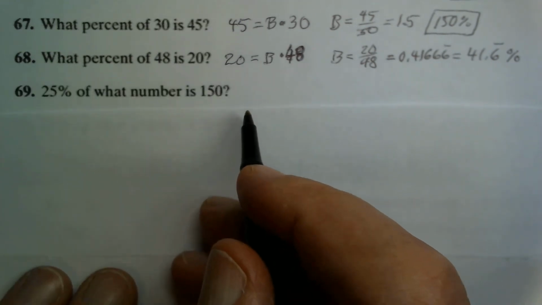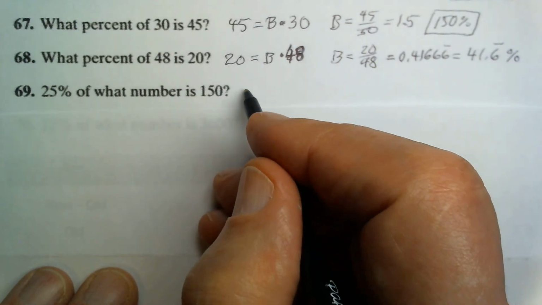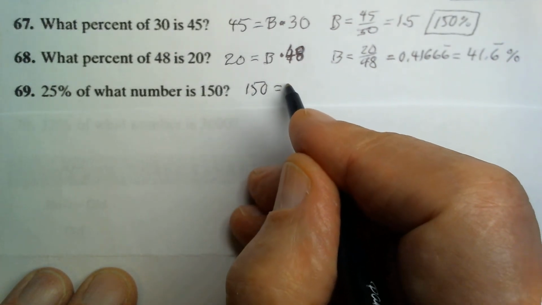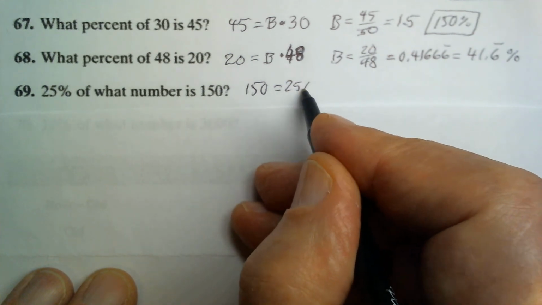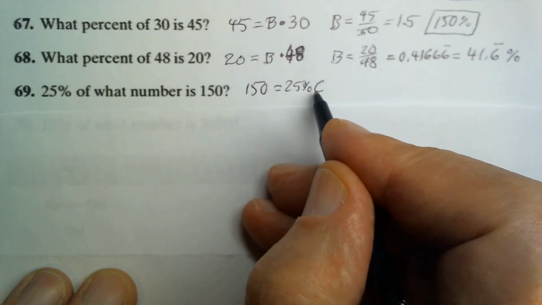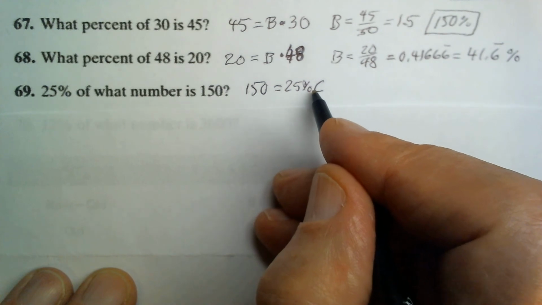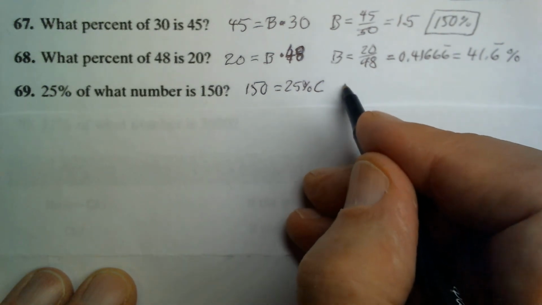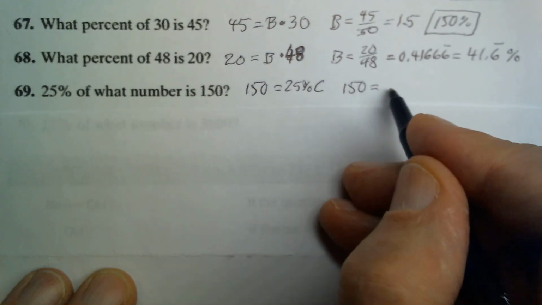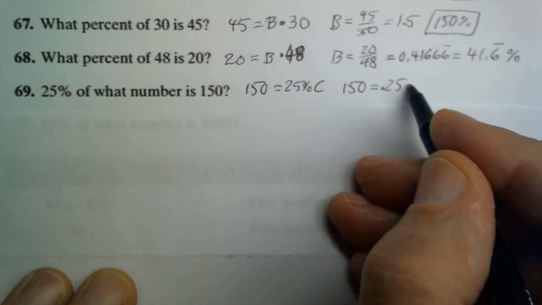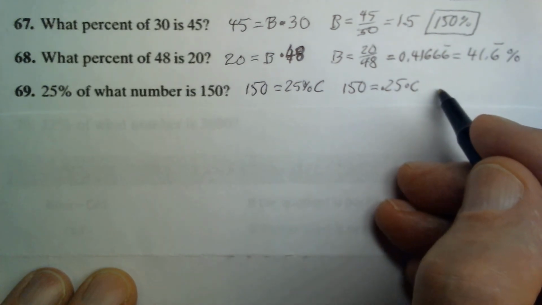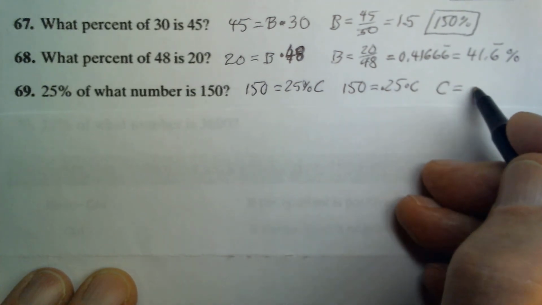In number 69, we have 150 is, and now we're looking for the number. We have 25% of some number C. So to find C, we divide by 25%, or since we can write this as 150 equals 0.25 times C, dividing both sides by 0.25, then C equals 600.